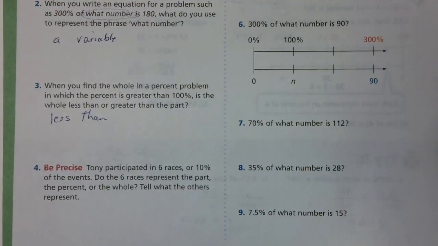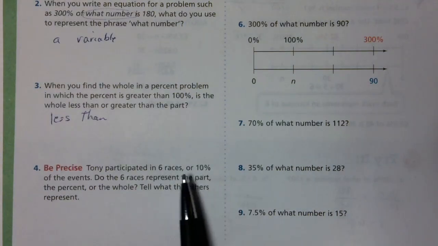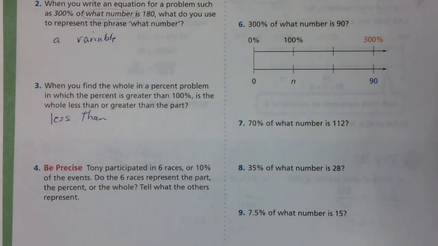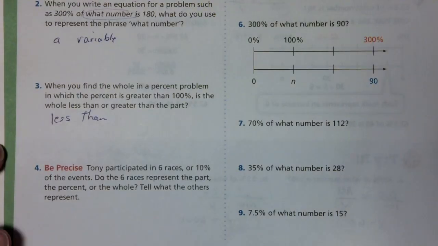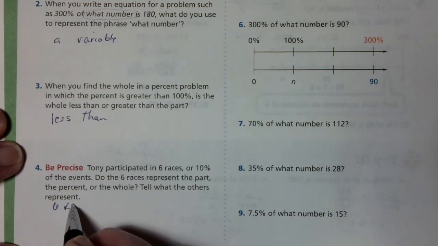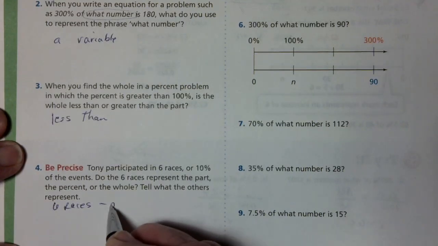All right. Tony participated in 6 races, or 10% of the events. So the 10% goes with the 6 races. Do the 6 races represent the part, the percent, or the whole? And tell what the others represent. The 6 races is a part.